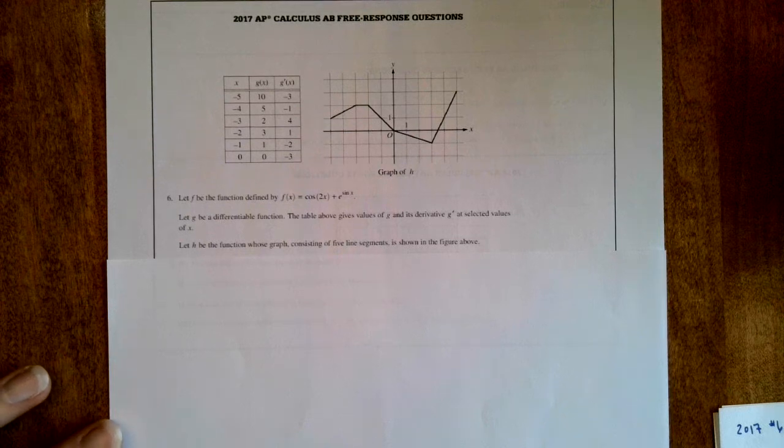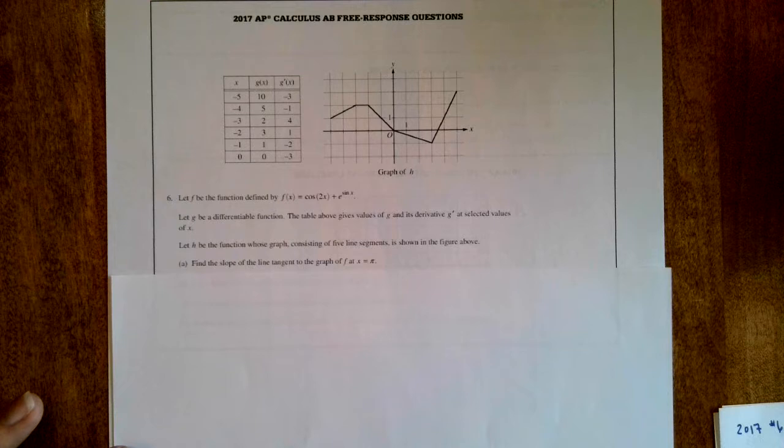Hi everyone, this video is going to go through question number 6 from the 2017 AP exam. What you can see is we're going to be working with 3 different functions here, and each one has a different representation. For f of x we're given the equation, for g of x we're given a table of values, and for h we're given the graph. So let's see what we need to do here.